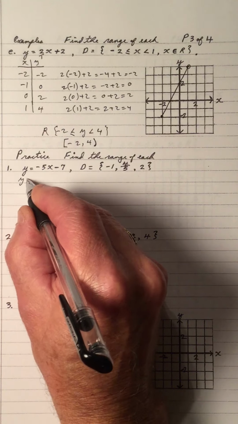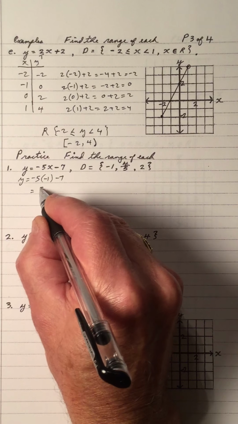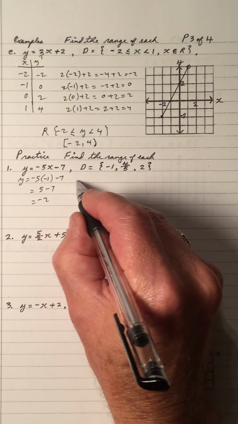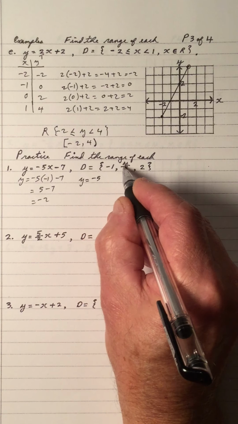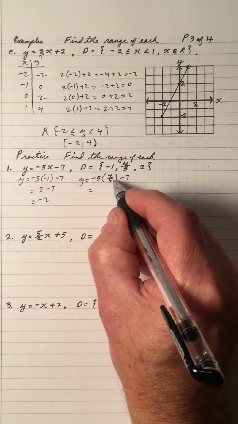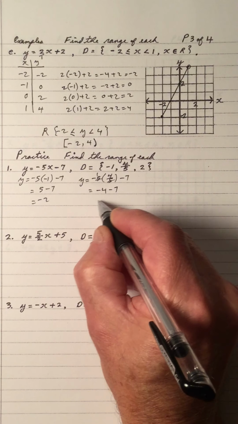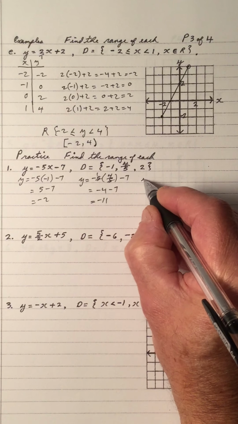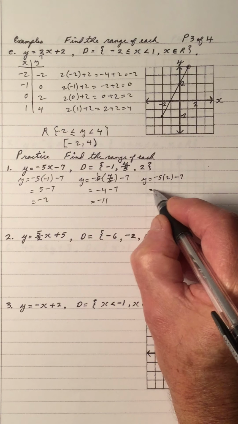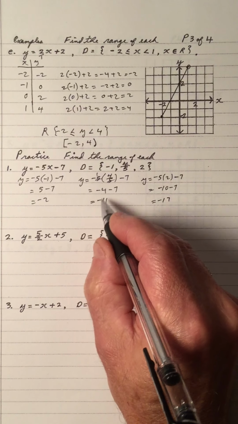So that means that's the value of x. X is negative 1. Sub it in. 5 minus 7, negative 2. And write down the equation again, putting in 4/5 for x. 4/5 go in. And 5 cancels to get negative 1 times 4 is negative 4 minus negative 11. And we're putting in 2 in the place of x. That gives us negative 10 minus 7, negative 17. So that's your domain values.